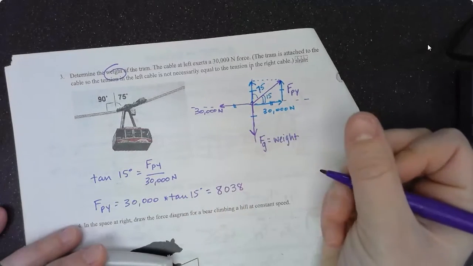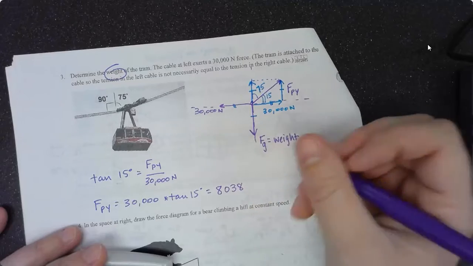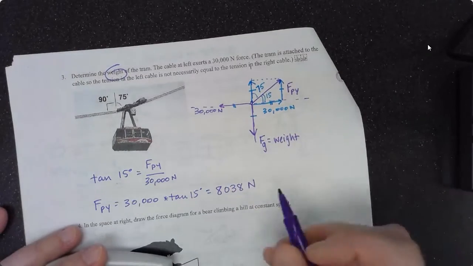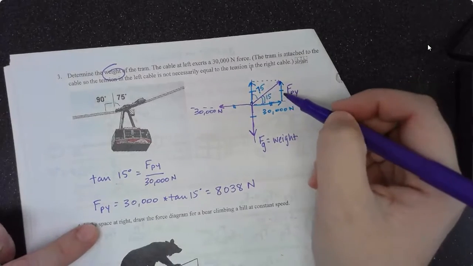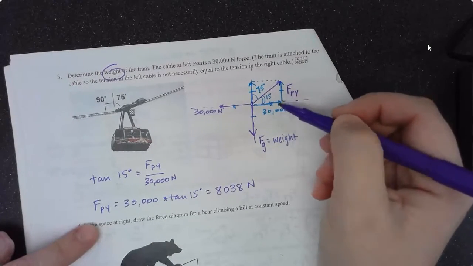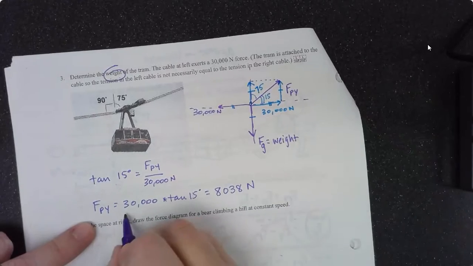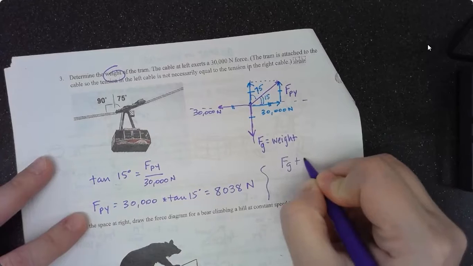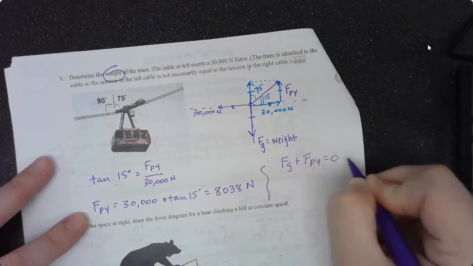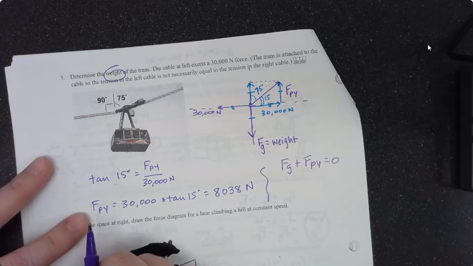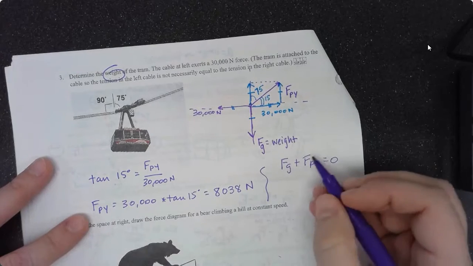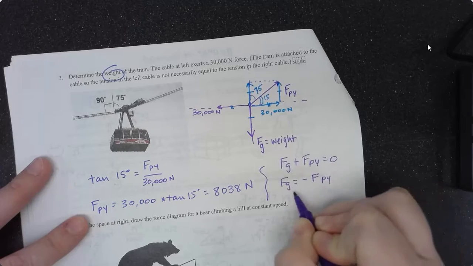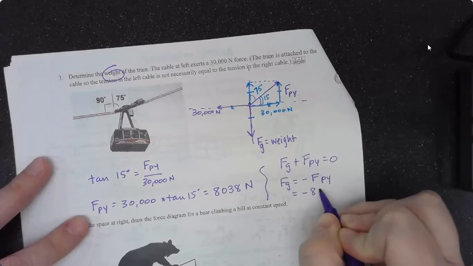So I got 8,038.47 newtons for my vertical component. And because that is the vertical component, if I want to solve this for FG, I could write an equation where FG plus FPY equals 0. So FG is going to be equal to minus FPY. So it equals minus 8,038 newtons.